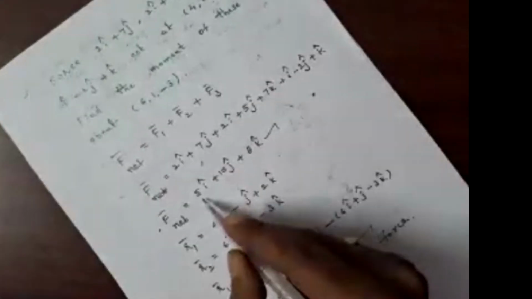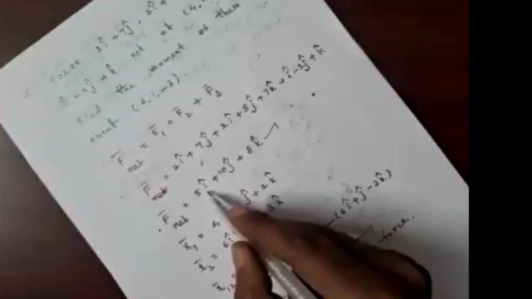In R bar, what is the i coordinate? Before i cap, minus 2. Before j cap, minus 2. Before k cap, 5. And in this force, before i cap is 5, before j cap 10, before k cap 8. Now we need to calculate this.